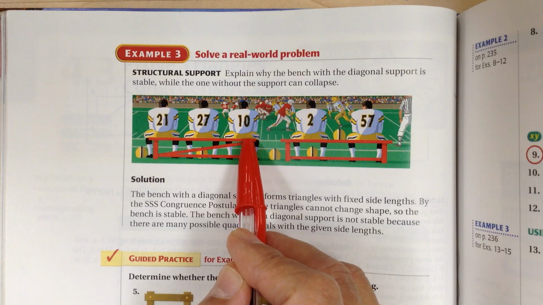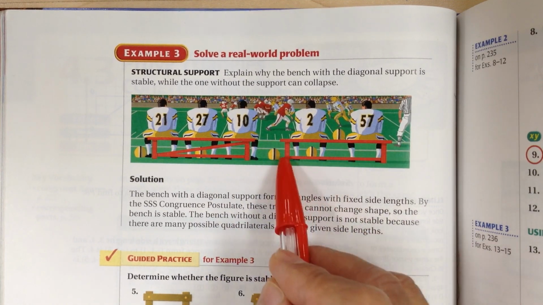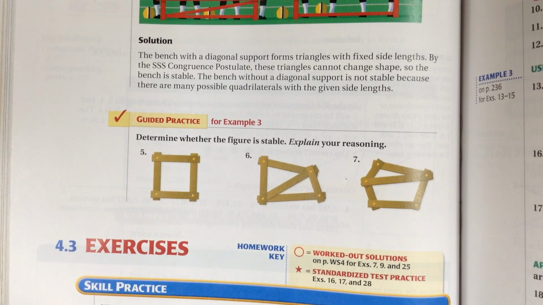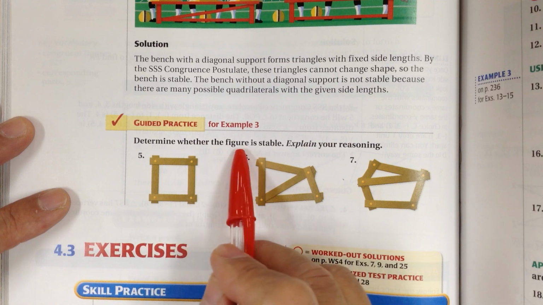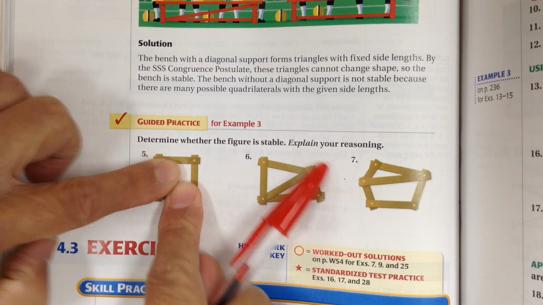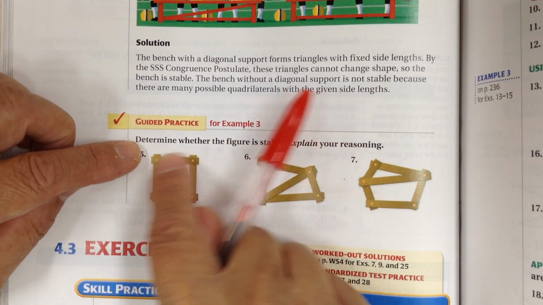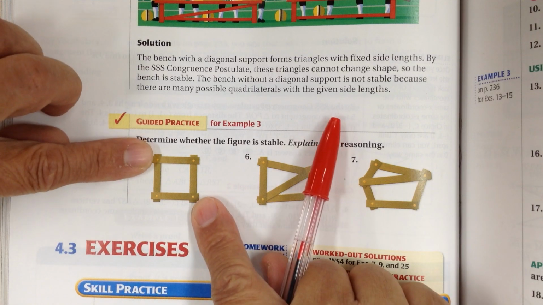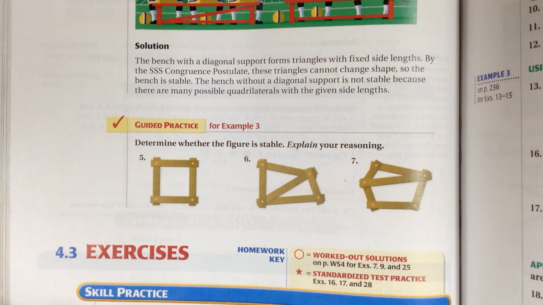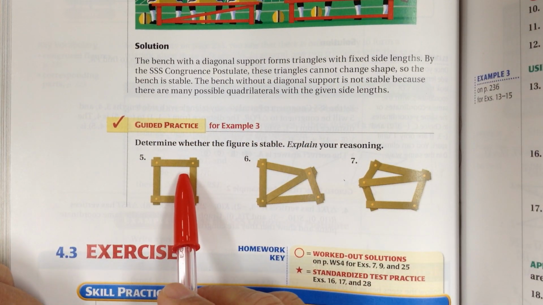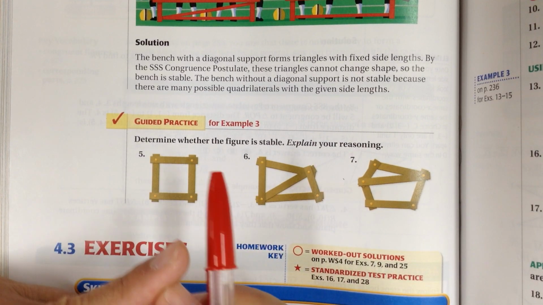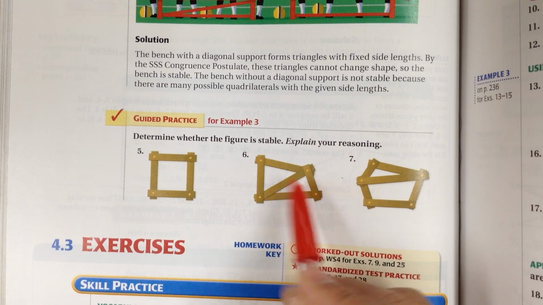Whenever you have a triangle, it's stable. Whenever you have a rectangle, with four points, it's unstable. So if you look at this one over here, determine whether the figure is stable and explain your reasoning. This is not stable because it can move, because there are four joints. It can push against each other and collapse, or it can become like a rhombus. So this is unstable. This one, whenever you see a triangle, is stable, because a triangle cannot be moved. So this is stable.